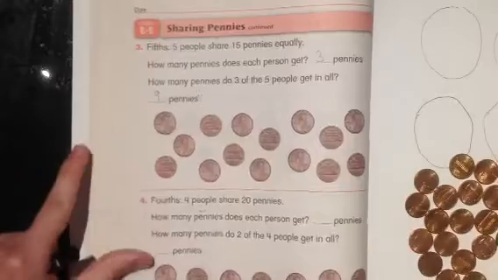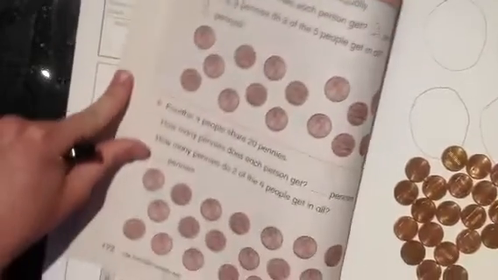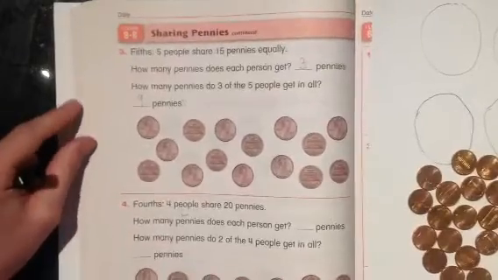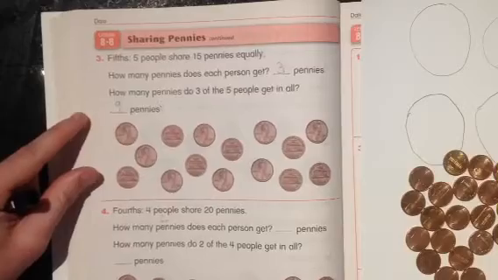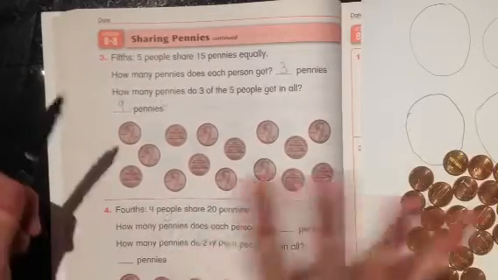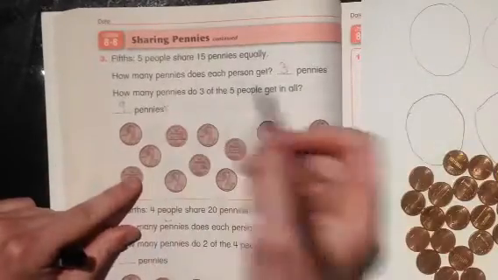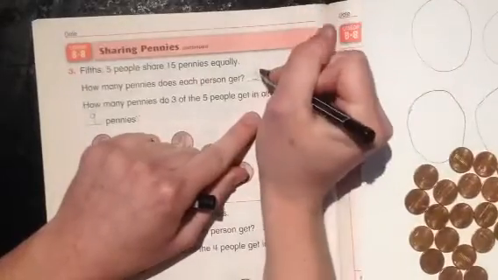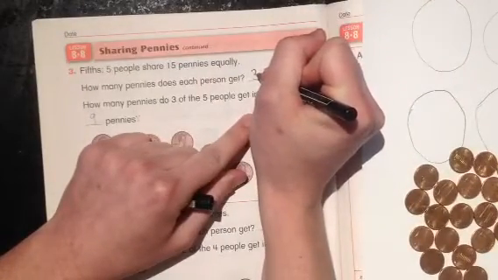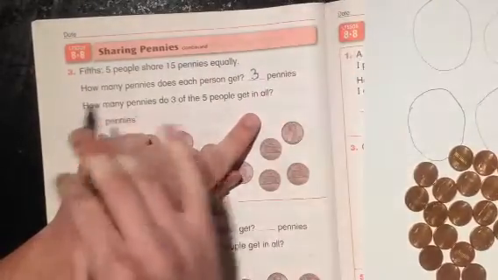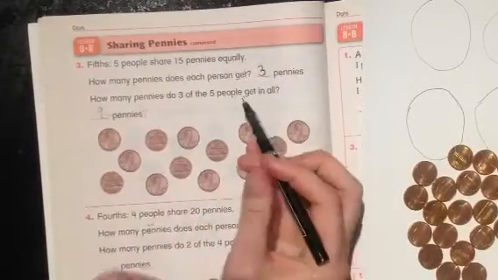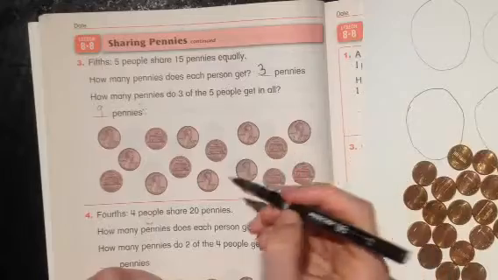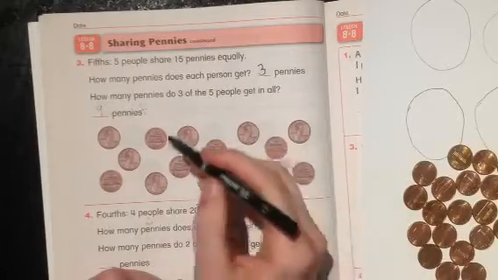Now, going on to 8.8, page 172. Here's number 3, quick check. Make sure you have the right answer. Fifths, remember fifths means 5. 5 people share 15 pennies. Your answer should have been 3 pennies. So how many pennies does each person get? 3 pennies. Remember, we had 5 people sharing, so we made 5 groups.